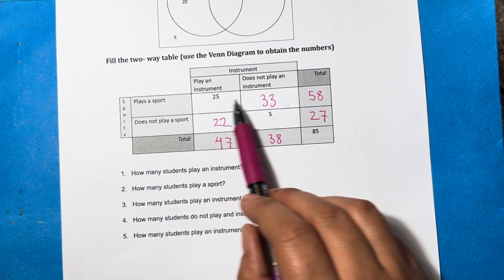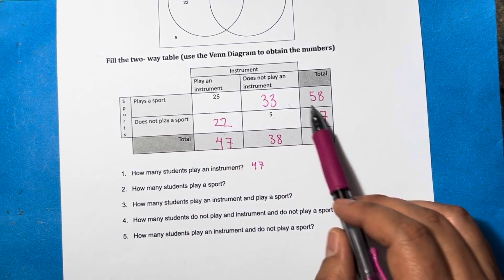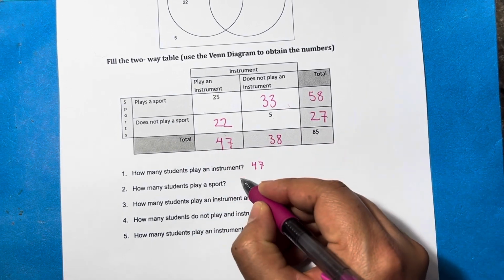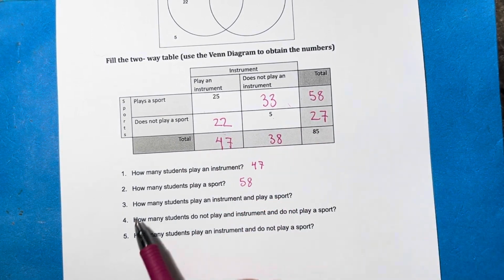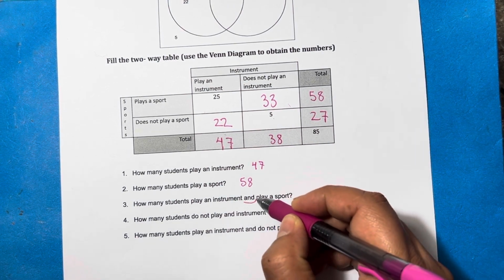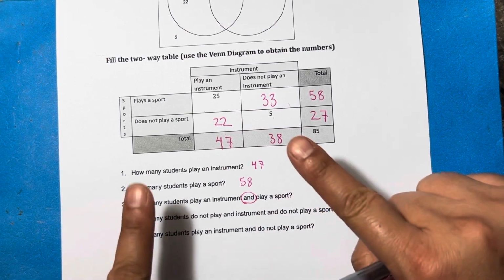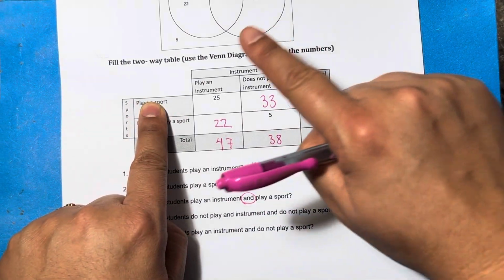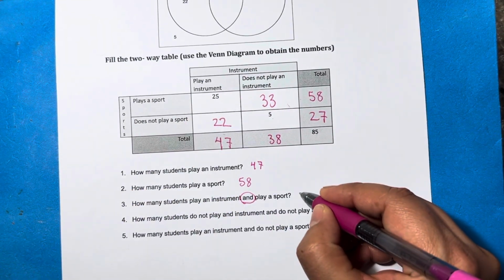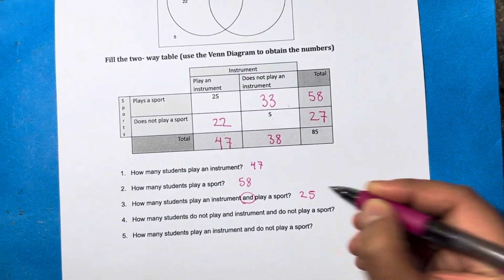So you have to go all the way to the right to know how many in total play a sport. So that's 58. How many students play an instrument and play a sport? Well, that's joint. When you see this word "and," that means you go to play a sport, play an instrument, and whatever they meet, that's your joint value, which is 25.